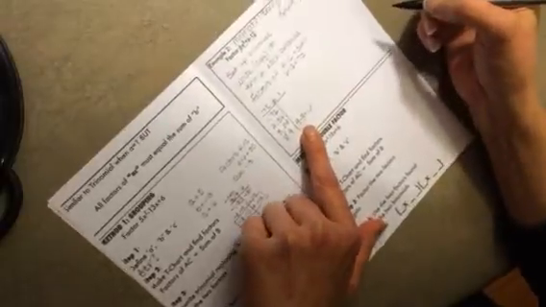Great. Now what I need to do is see what I can factor out from each of these. So 6x plus 9, I can factor out a 3.